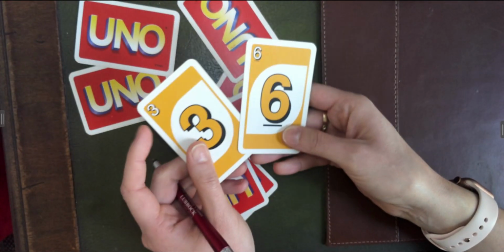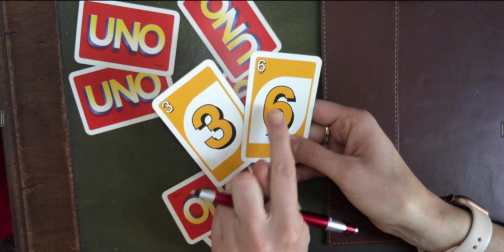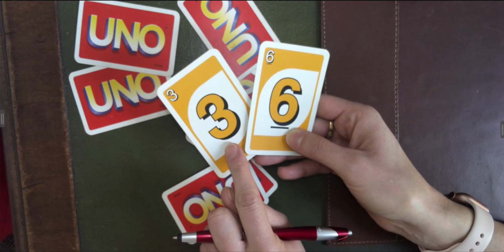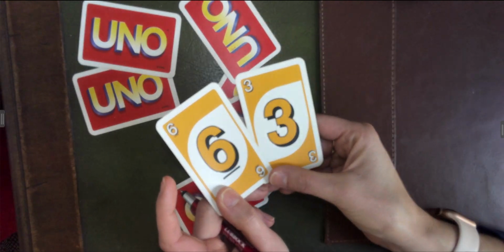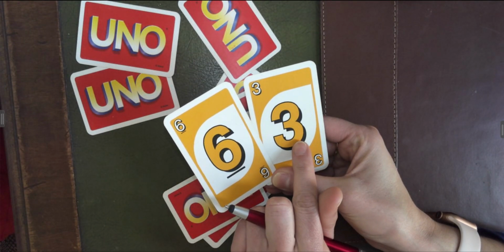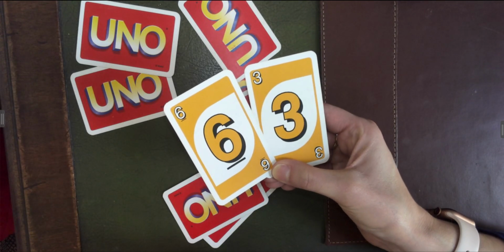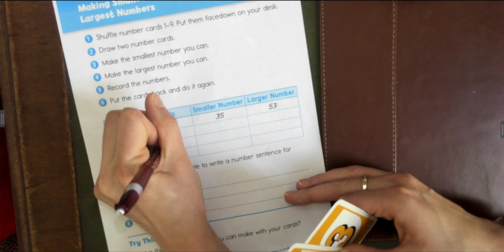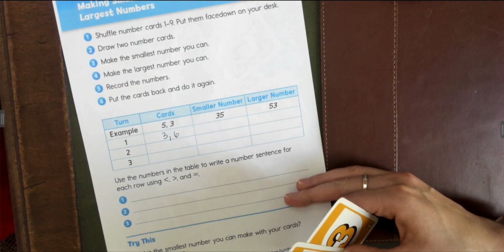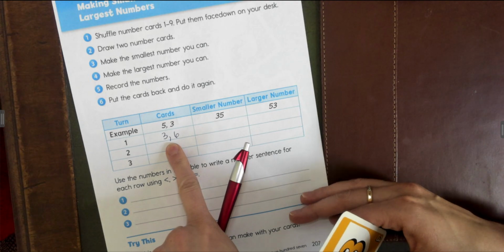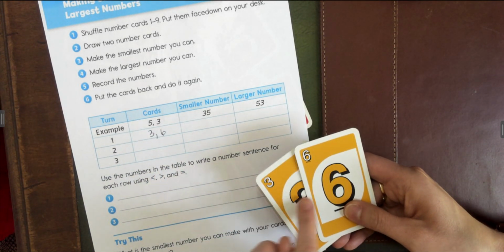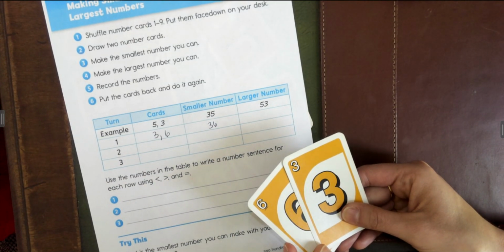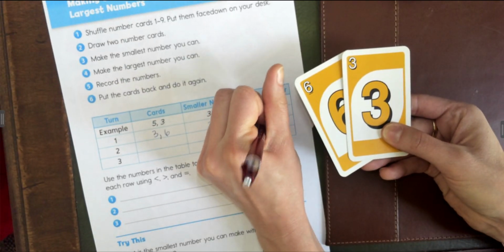I'm going to make the smallest number I can, which means I'm going to put the smaller number in the tens place. That would be 36. And then I just flip my cards to make the largest number I can, 63. I'm going to record the cards and the 2 numbers that I just made. So I'm going to say that I drew a 3 and a 6. Put a comma in the middle if you'd like to separate those. The smallest number is 36. And if I switch these, the largest number is 63.